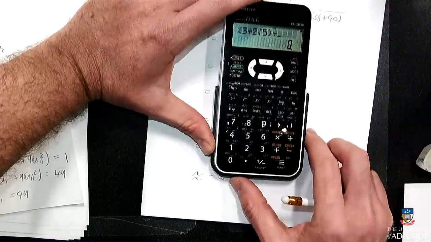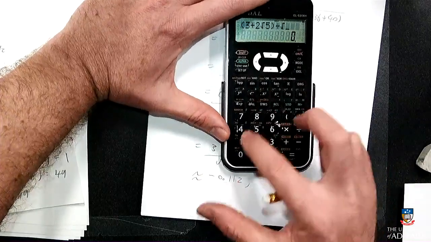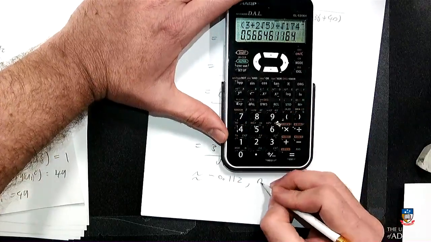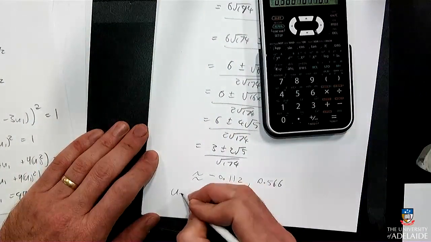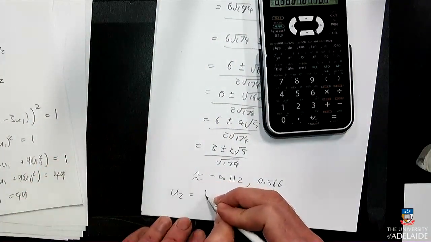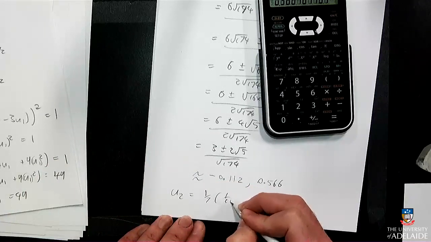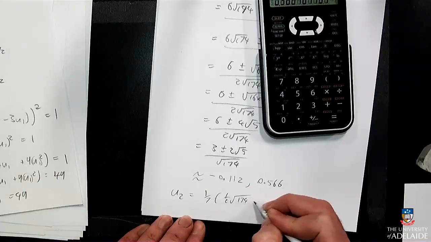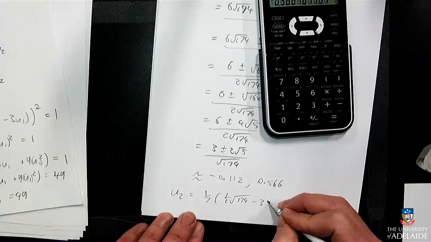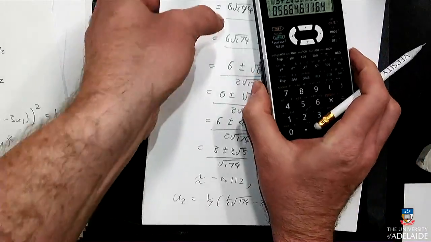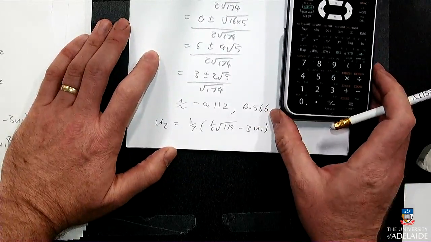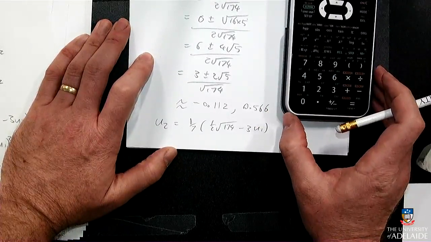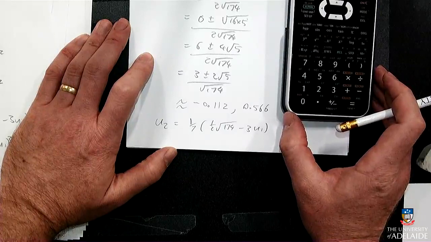Divided by root 174, that's 0.566, and then u2, which is 1/7 of 1/2 of root 174 minus 3 u1, which I can't be bothered doing exactly. It's going to be a weird thing. I don't like it.